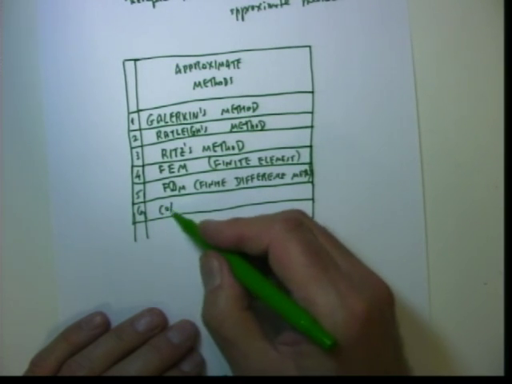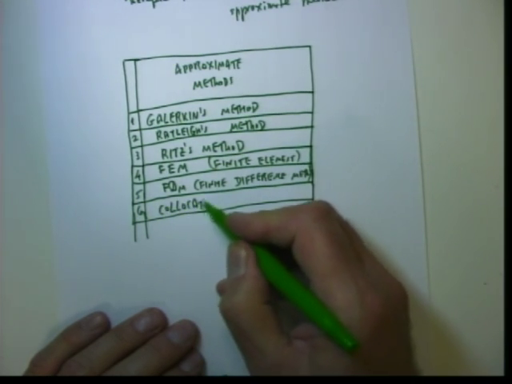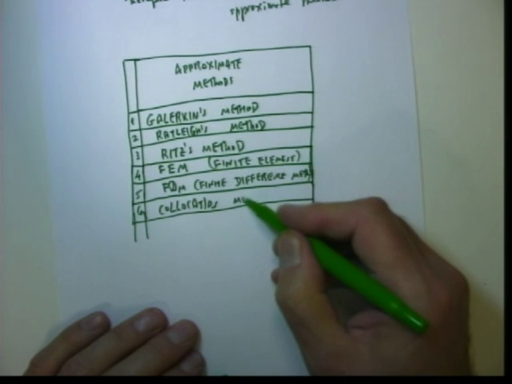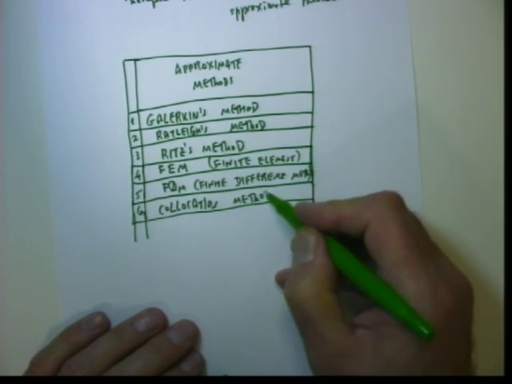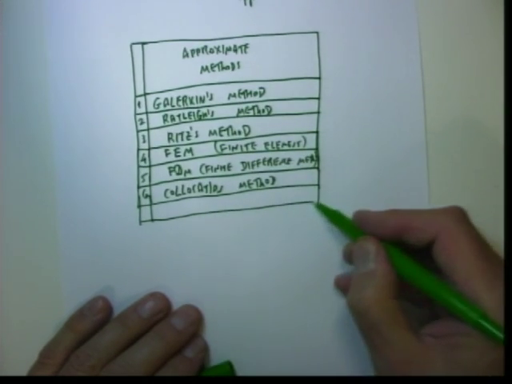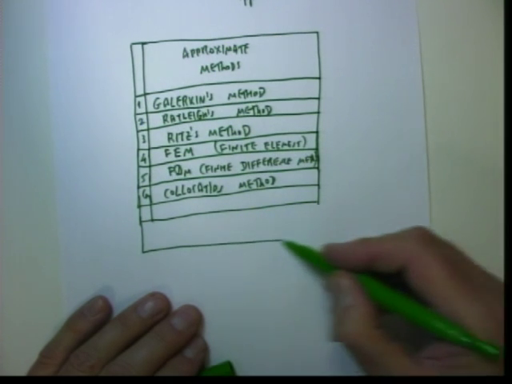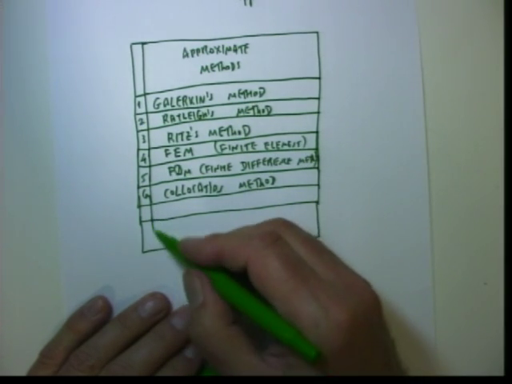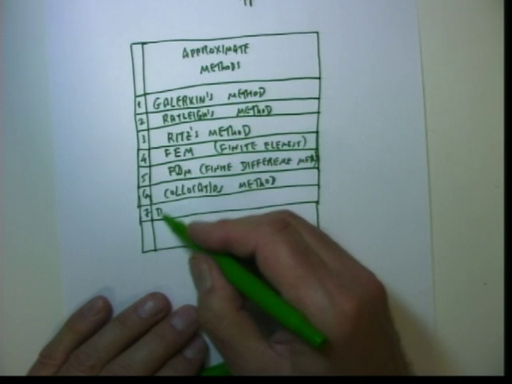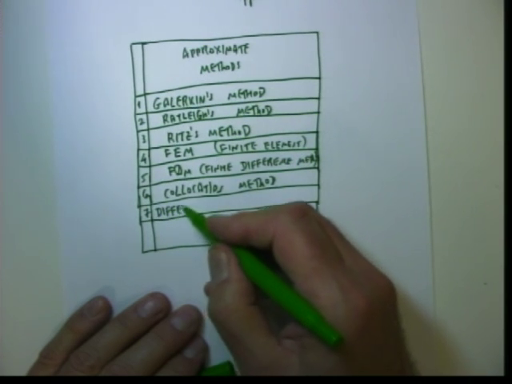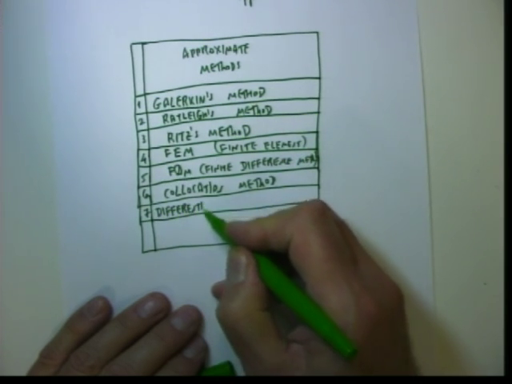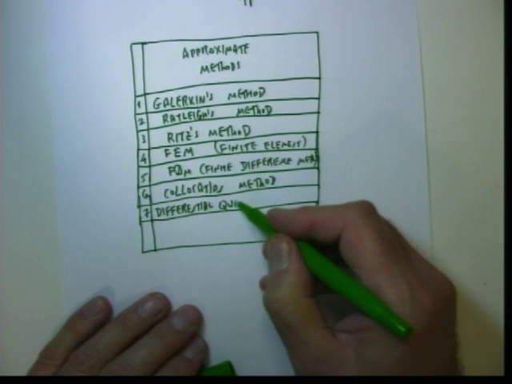Six, collocation method. Seven, differential quadrature method.